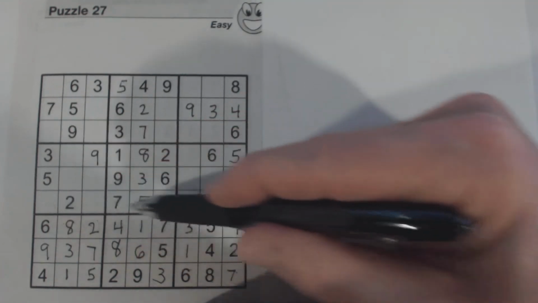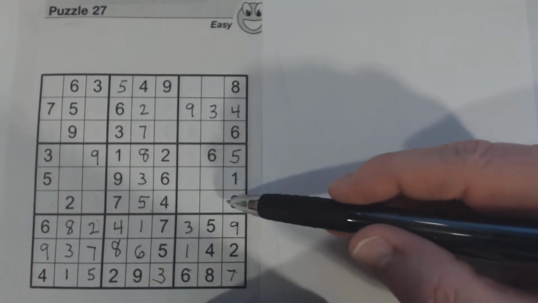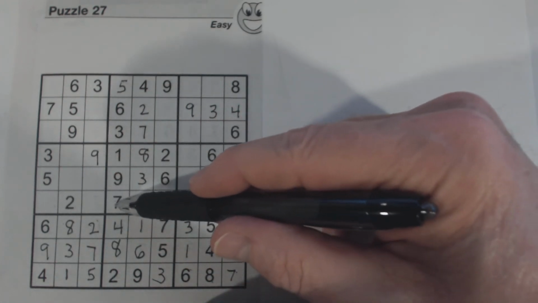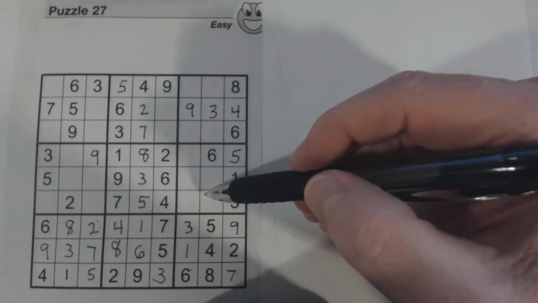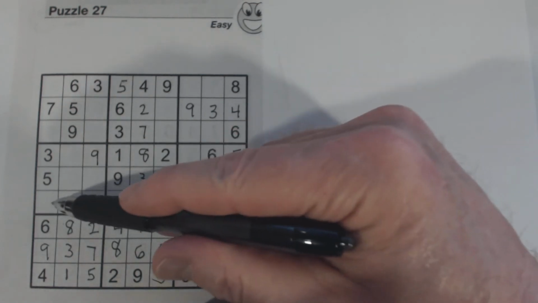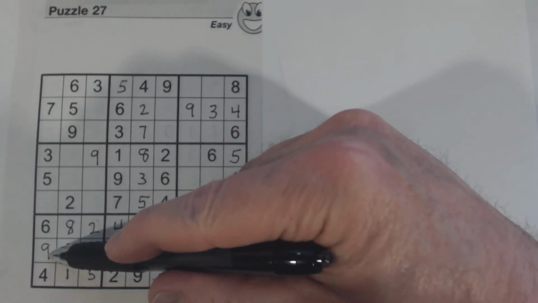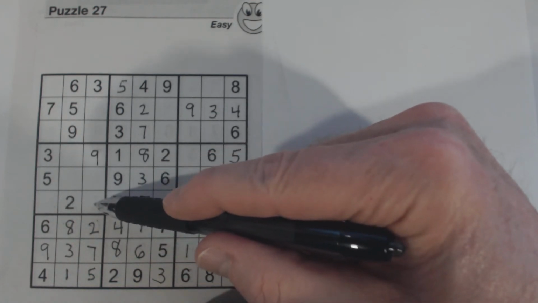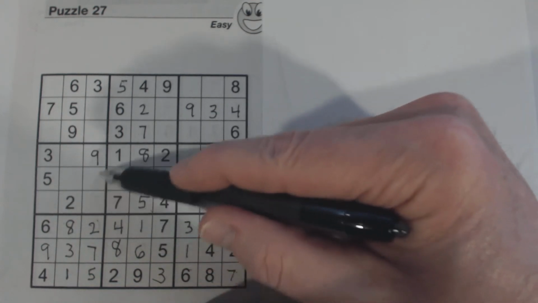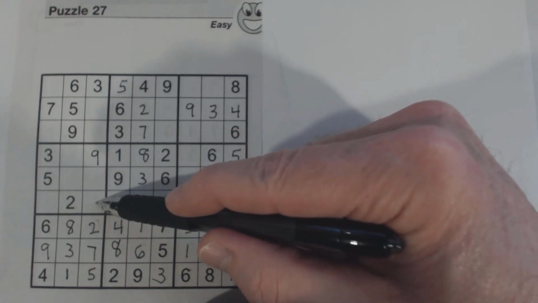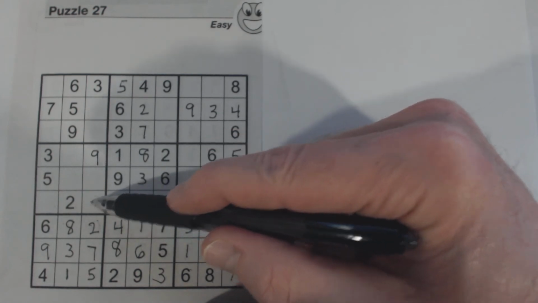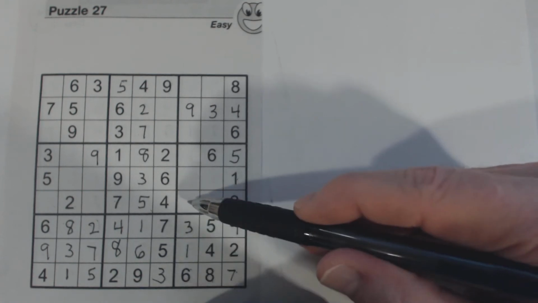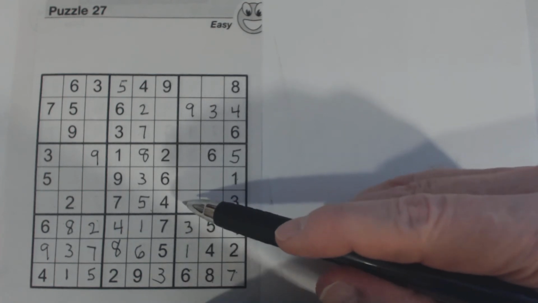All right, let's look at this row right here. 1, 2, 3, 4, 5, 6, 8, 9. 1, 6, 8, and 9 are missing here. We've got a 6 and a 9 here, so that's a 1 or 8. Okay, there's only a 9 here, so 1, 6, or 8 there. 1, 6, 8, 9.